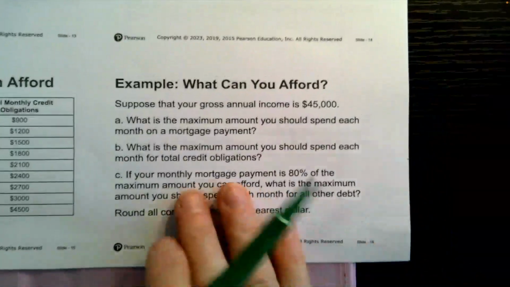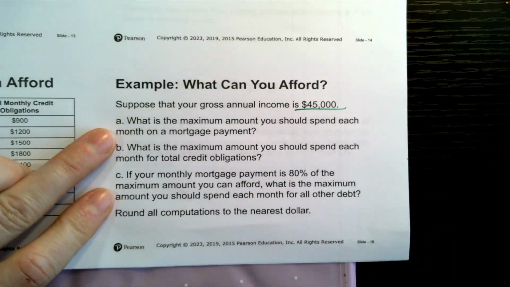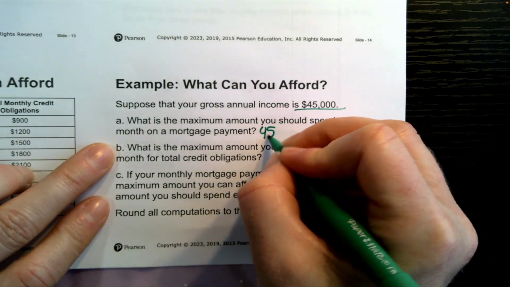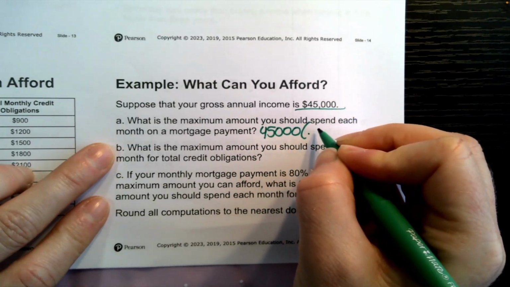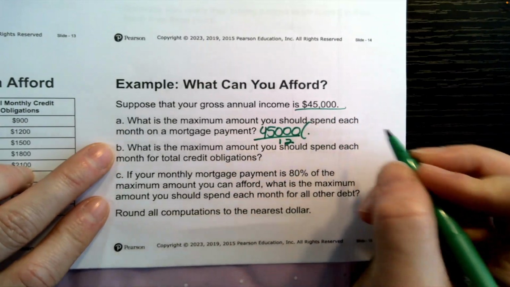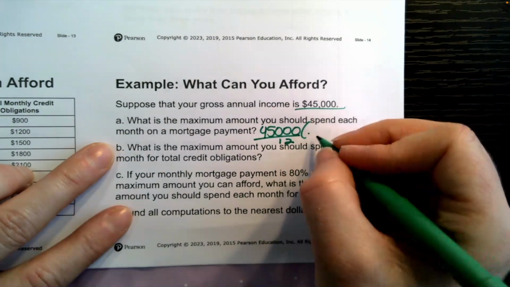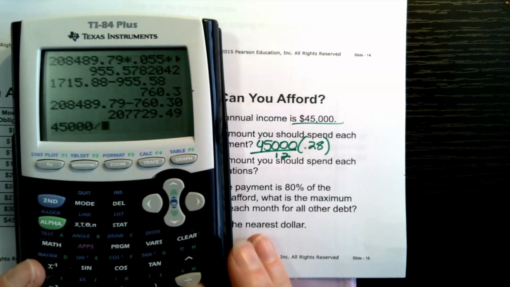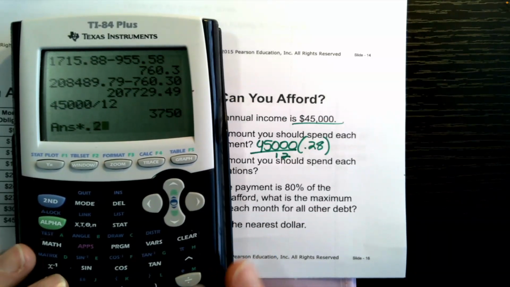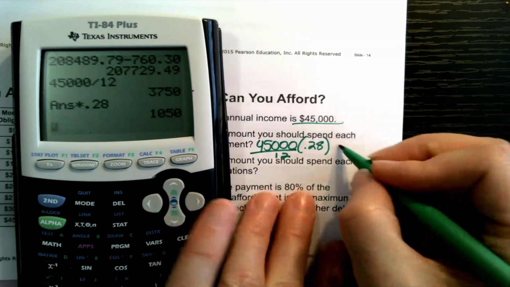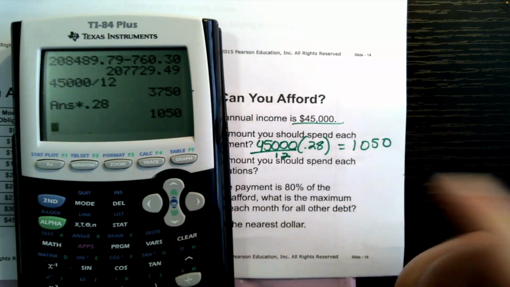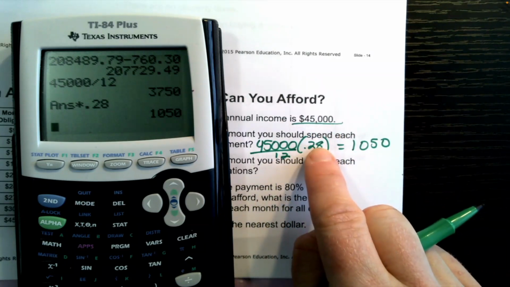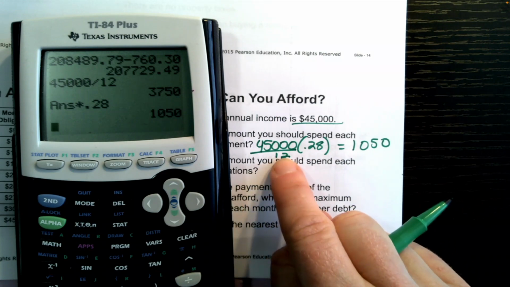So what can you afford? So let's say your income is $45,000. What is the maximum amount you should spend on your mortgage? So you need to do $45,000, I need to divide that by 12 first, and then multiply that by 28%. 45,000 divided by 12 times 0.28. So $1,050. So remember how I said monthly? Well, this is yearly. So that's why you divide by 12. It's 28% of your gross monthly. So that's why I found monthly first.